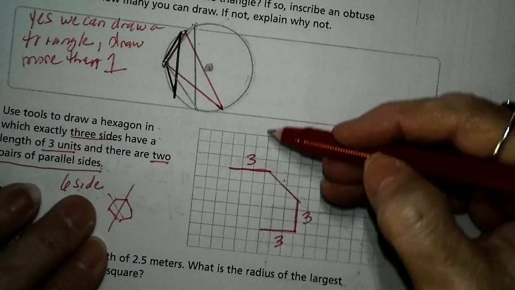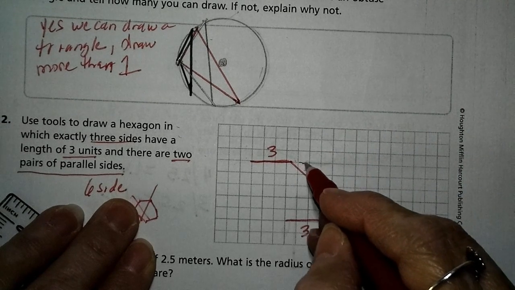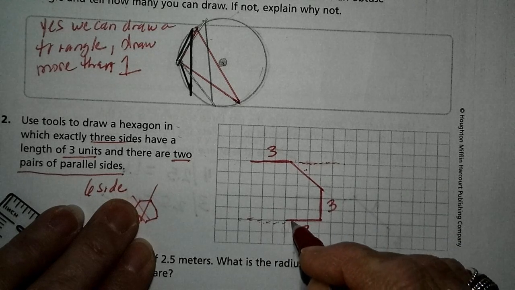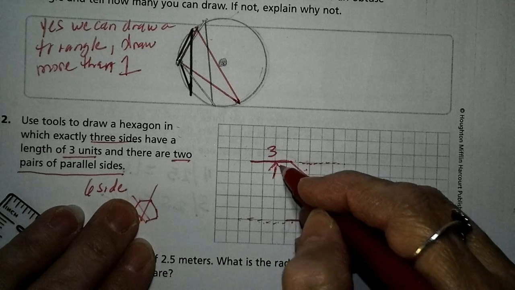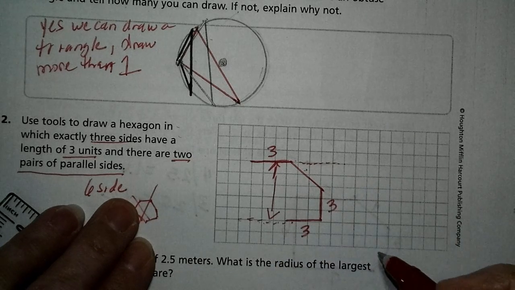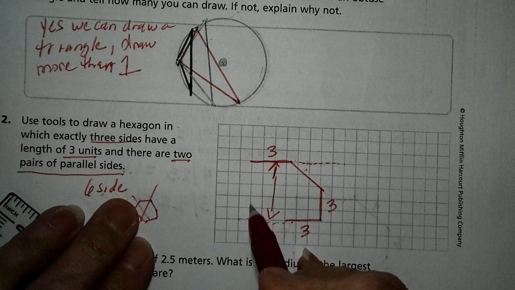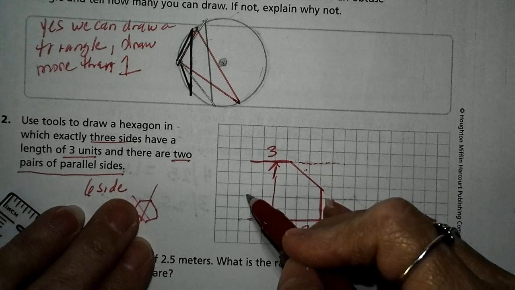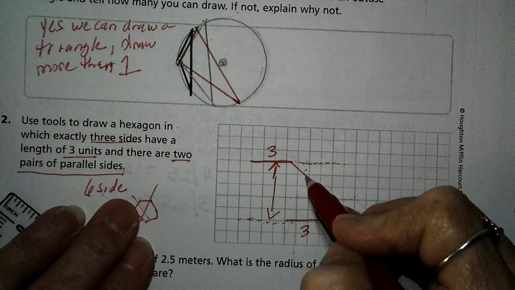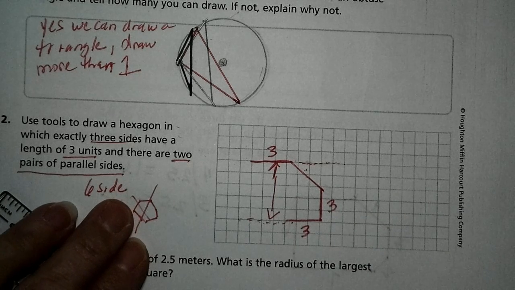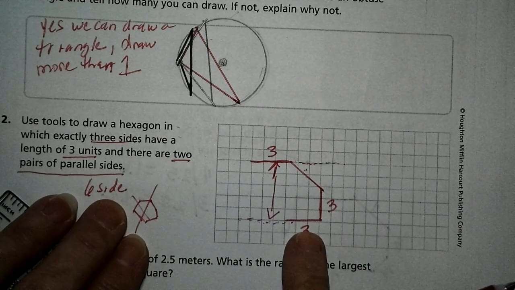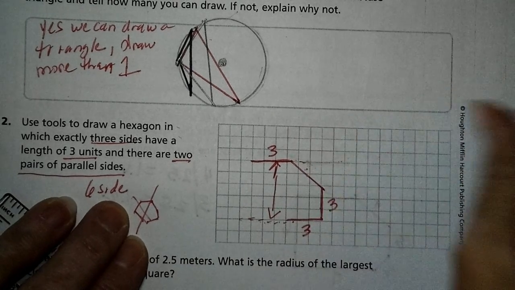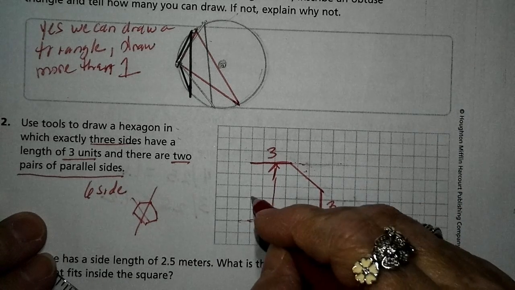So if I continue this out, this line would be parallel to this line here. So that means I either need to draw something here, so it's parallel to here, or something diagonal here that is parallel to this. It doesn't matter, because I've already met my first constraint, right? 3, 3, and 3. So let's draw something that's diagonal.